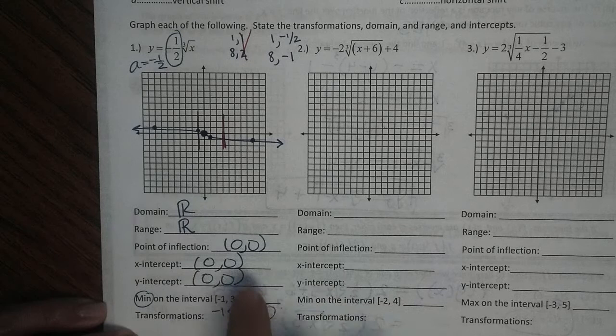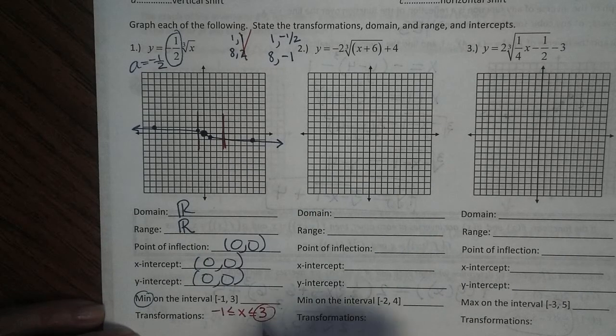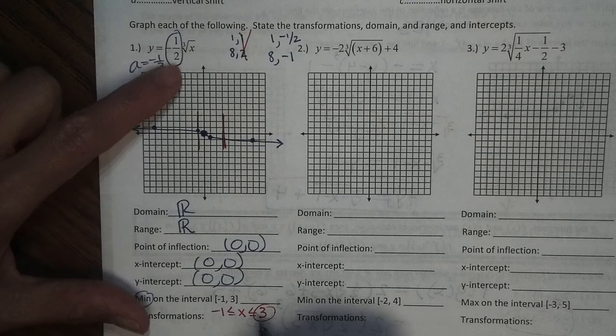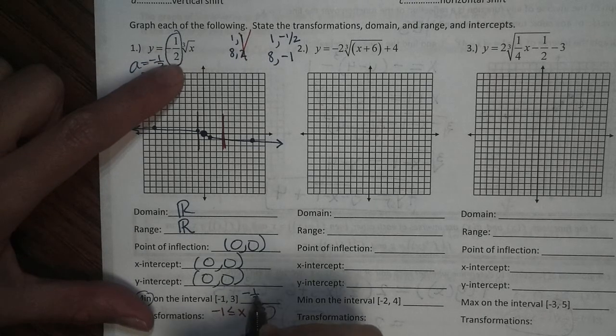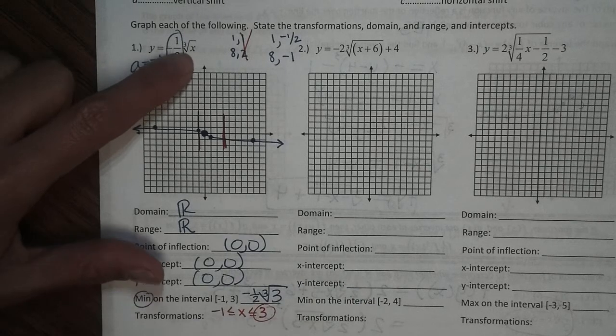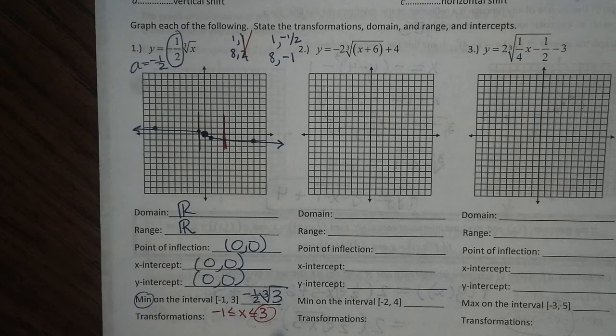And now we need to approximate it. The actual minimum should be the y value. So that's just going to be -1/2 cube root of 3. Because if you plug in x equals 3, like I was saying earlier, there isn't a nice cube root of 3. So I'm just going to leave it as -1/2 cube root of 3. And that's what the minimum is, -1/2 cube root of 3.